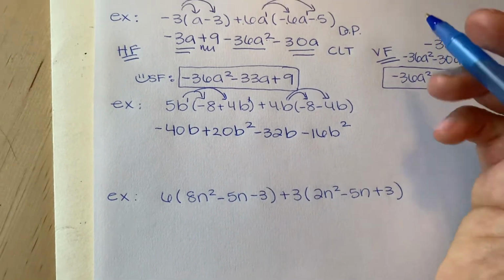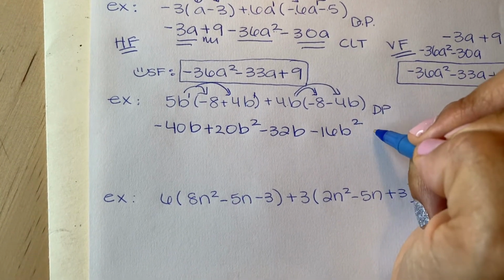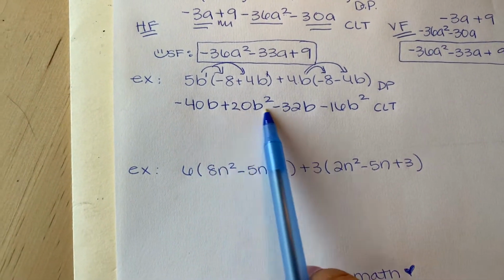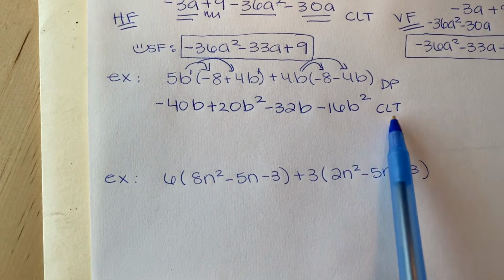Okay, so now you're going to go ahead and combine like terms, right? So remember, we already did this distributive property. Now we're going to combine like terms. Now look, there's no equal sign here. Don't be doing opposite signs. There's no equal sign. That's why it's called combining like terms.